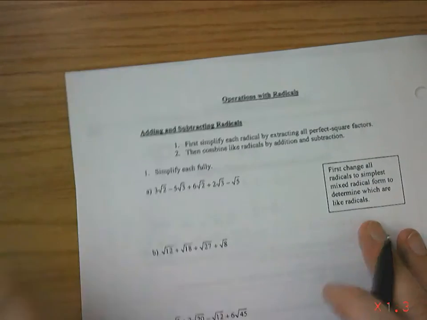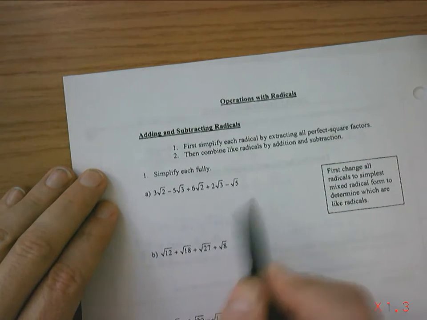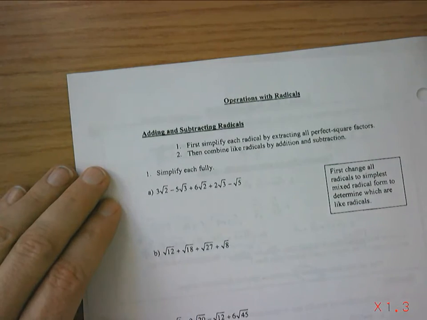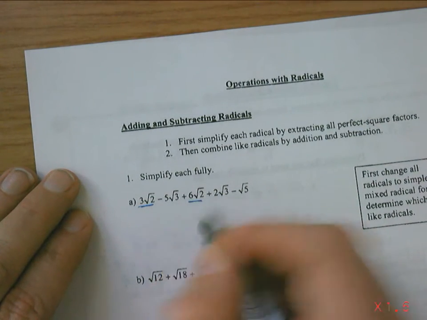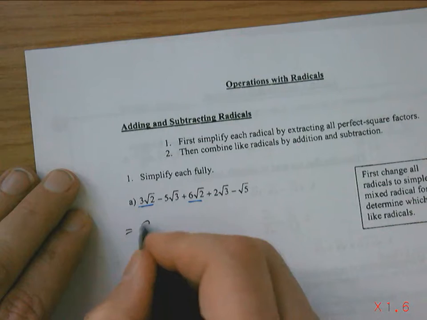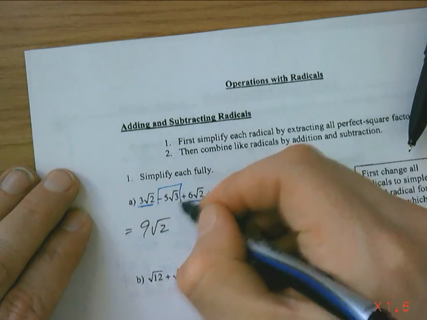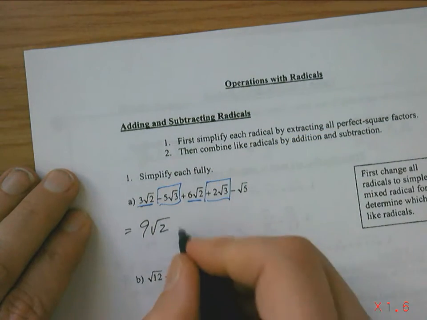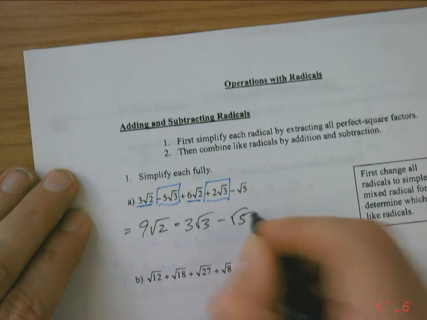Looking at this one, I'm looking across. I have root 2, root 3, root 2, root 3, root 5. They are all in lowest reduced form, so I can add the ones together that go together. I'm looking for like terms. I've got 3 root 2's and then 6 more root 2's, so that means I'm going to have 9 root 2's. I have negative 5 root 3's and plus 2 root 3's, so that's going to be negative 3 root 3's.